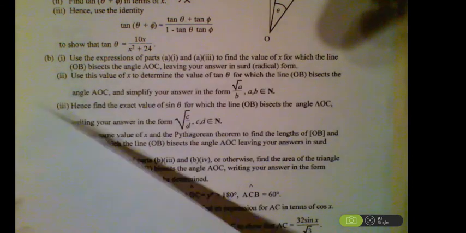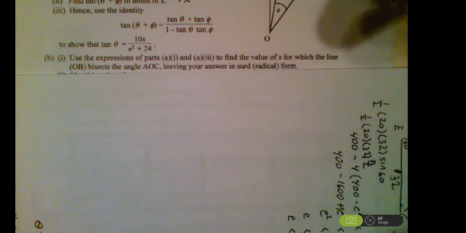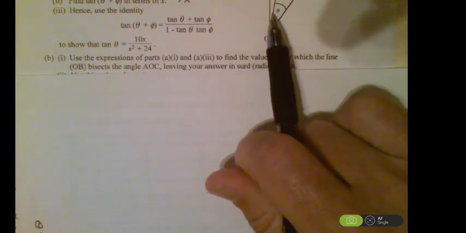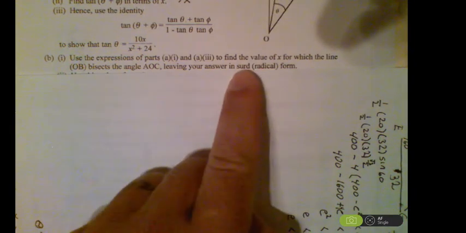So moving on to part B. So now use the expressions that we had come up with earlier to find a value for x for which the line OB bisects the angle AOC. Bisecting meaning it does cut it in half into 2 equal parts, which would mean that phi is equal to theta is what that's saying. And then it says leave your answer in simplest radical form. Remember the IB word for radical is surd. So, on an IB test, you would see simplest surd form for something like that.